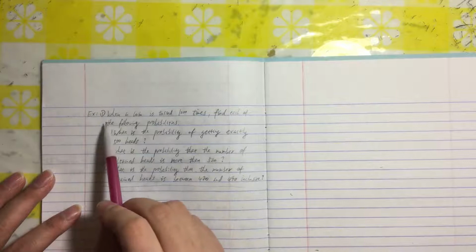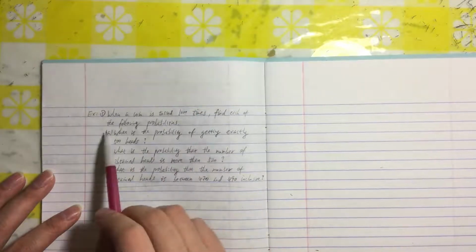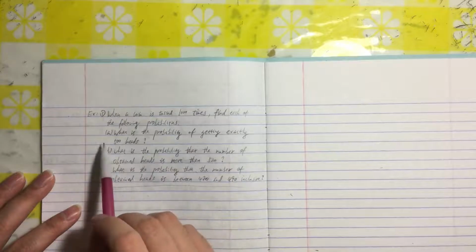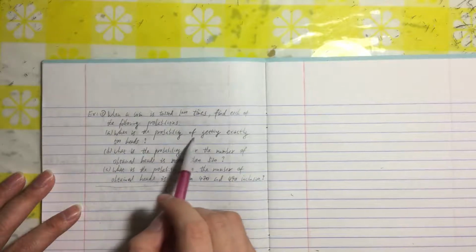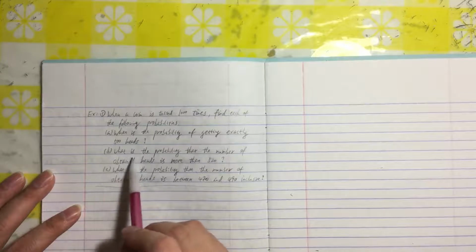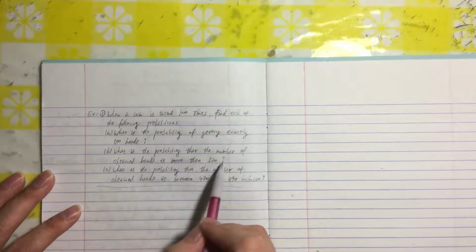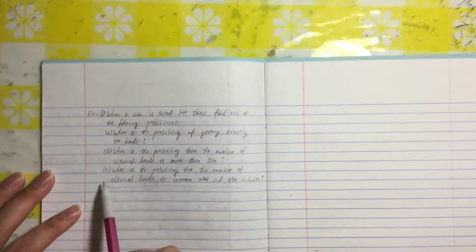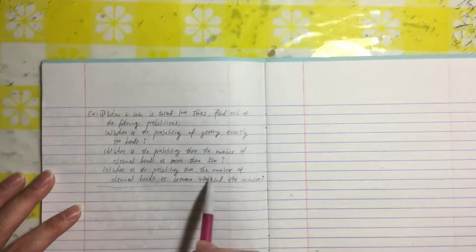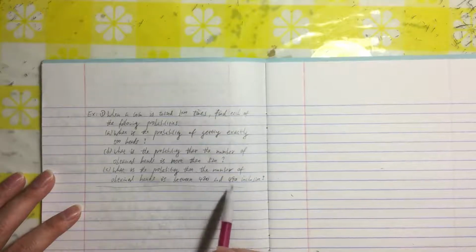First example, when a coin is tossed 1,000 times, find each of the following probabilities. Part A, what's the probability of getting exactly 500 heads? Part B, what's the probability that the number of obtained heads is more than 520? Part C, what's the probability that the number of obtained heads is between 470 and 490 inclusive?